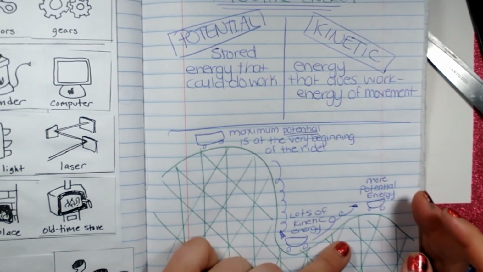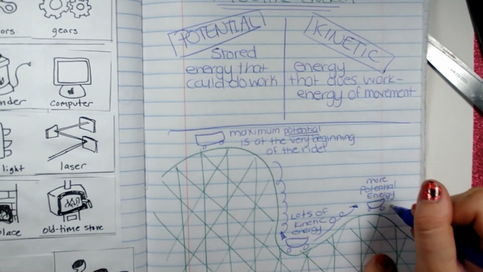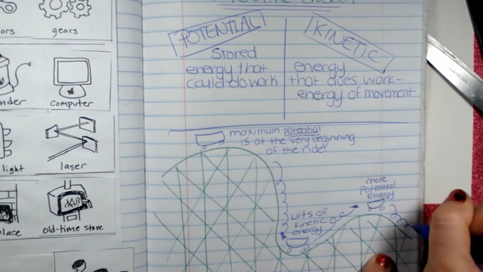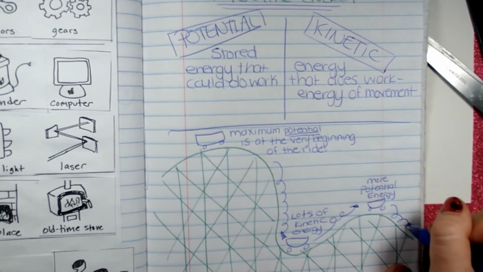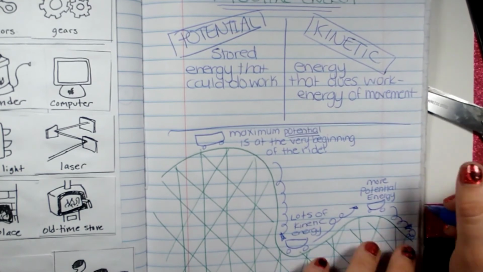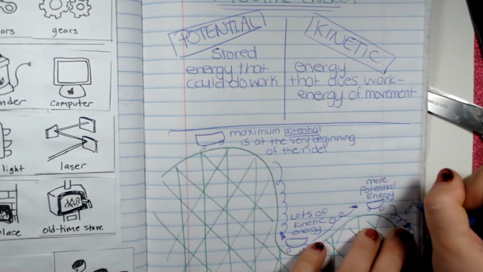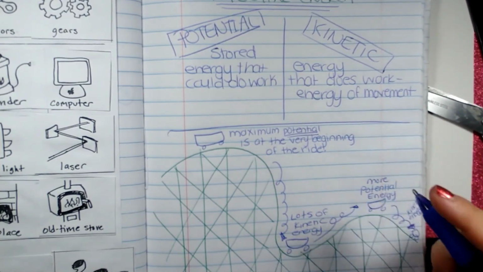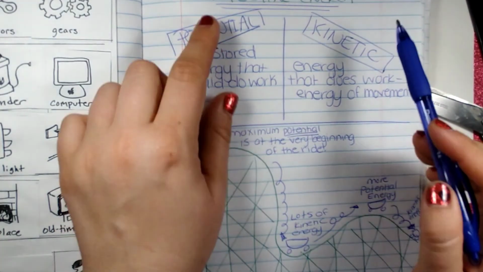And then we are going to go back down. That's supposed to be an arrow there. And now we have kinetic energy here as it goes down. So the total amount that we have is mechanical energy.